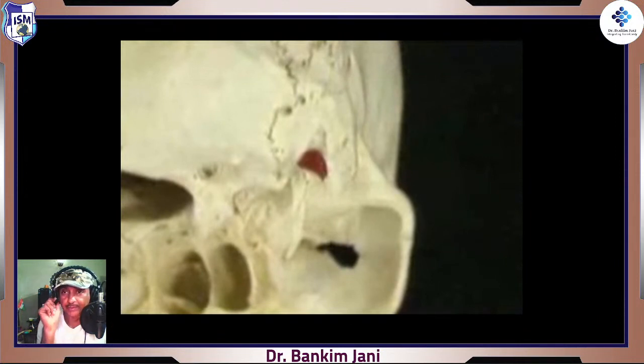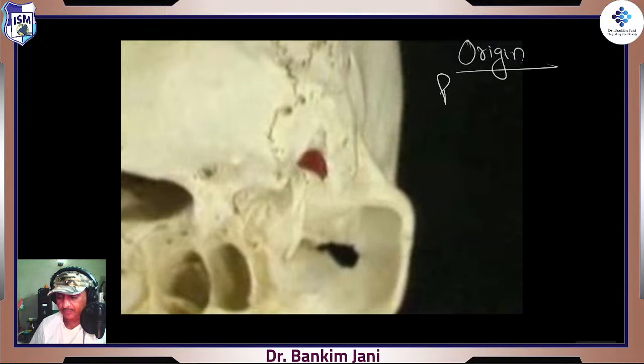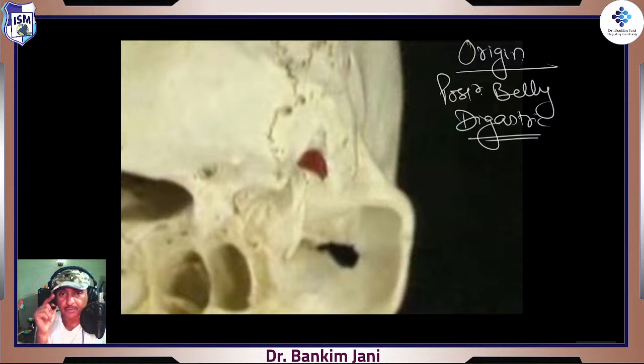So here, that posterior belly goes up. This is the origin of that posterior belly of digastric, so the posterior belly would be emerging from a pretty higher level. This is the mastoid process.